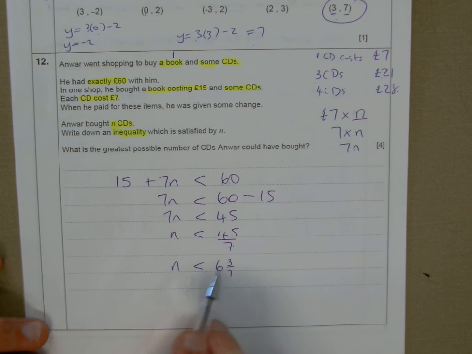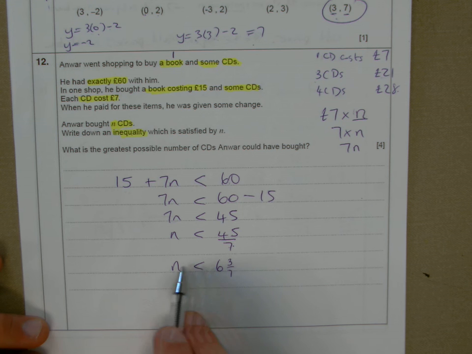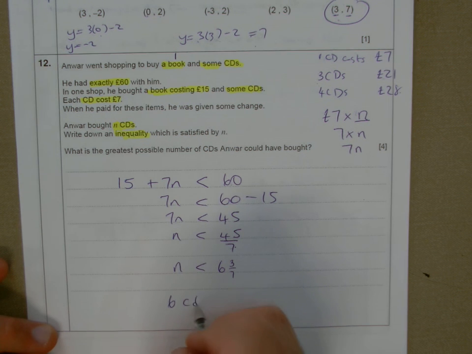So we know now N has got to be less than this. It's got to be less than 6 3/7. Okay, so if it's going to be less than that, of course with CDs you have a whole amount of CDs, so less than this means you're going to buy 6 CDs.